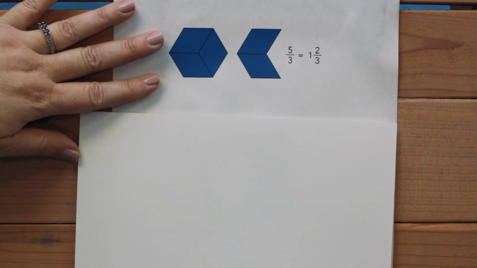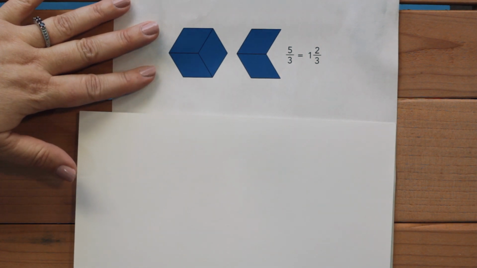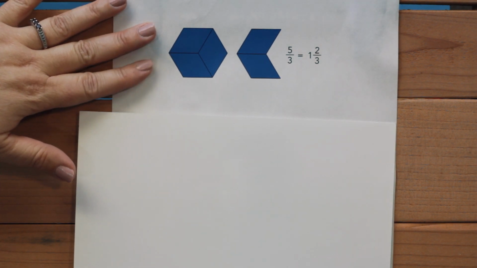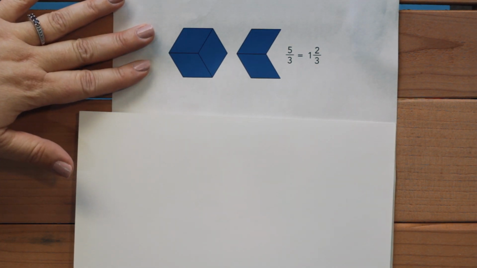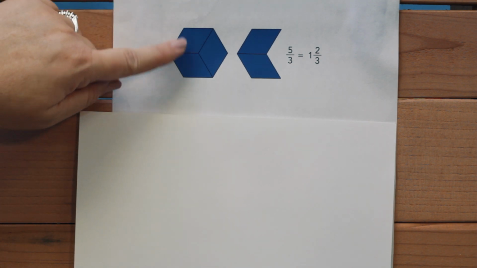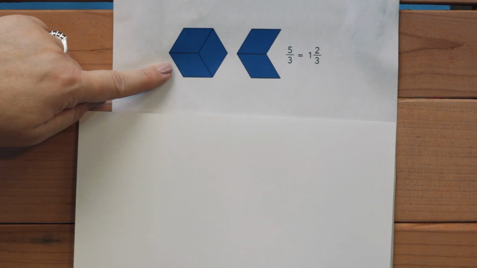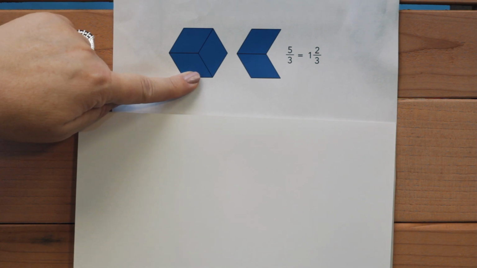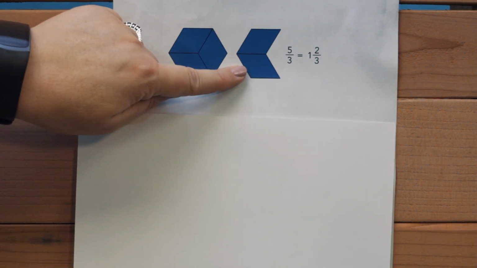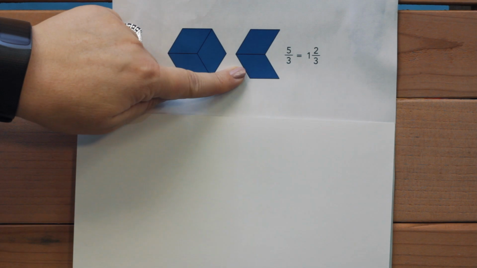We have three rhombuses, and they've created a shape of a hexagon. So what fraction of a whole do these pieces represent together? 1, 2, 3, 3/3, or 1 whole. Then I'm going to add 2 more rhombuses beside the whole.